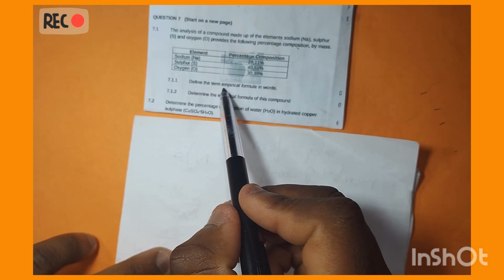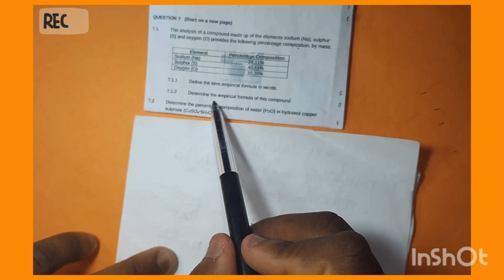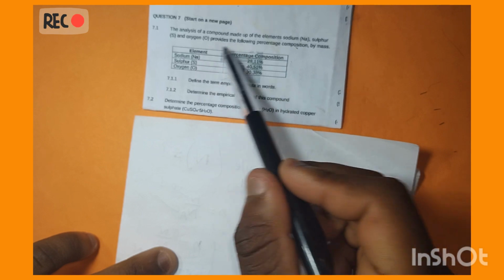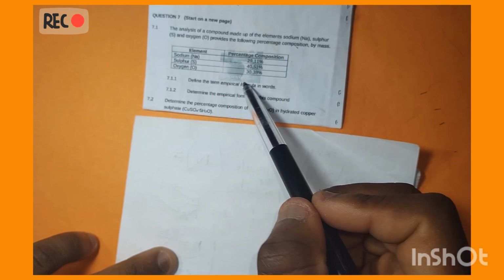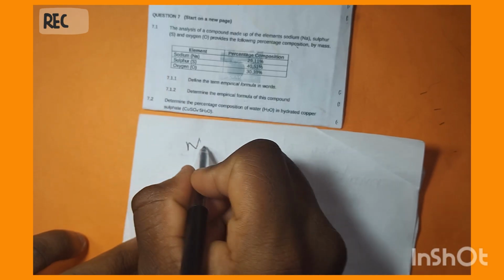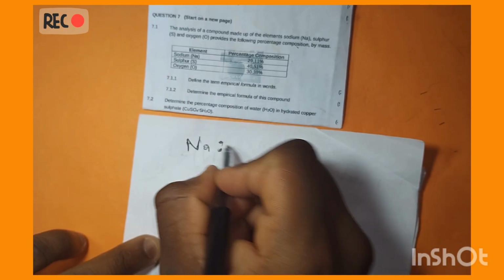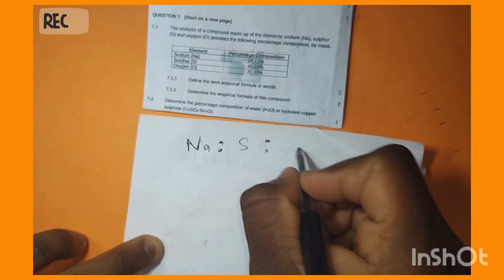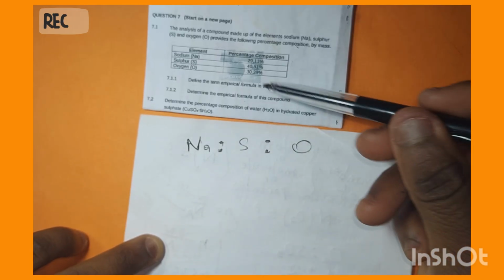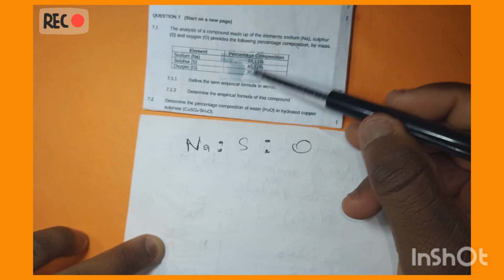Let me just take the information that they gave me. Define the term empirical formula. I'll drop the definition there. Determine the empirical formula of this compound. So here, this is the compound that they gave you there. Here they give you percentages, but those percentages, guys, you write them in what?